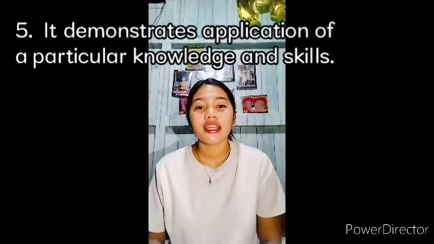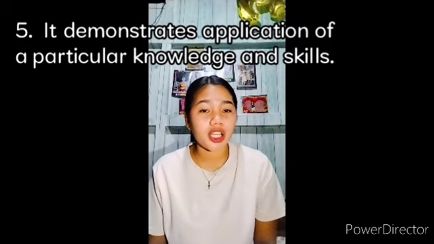So number 5 is it demonstrates application of particular knowledge and skills. An everyday example of skill and knowledge is the ability to ride a bicycle. So skill and knowledge is acquired slowly through related experience. For example, a maintenance student who is learning to weld will typically burn or crack the metal being welded, while an expert welder's work is free of such imperfections.